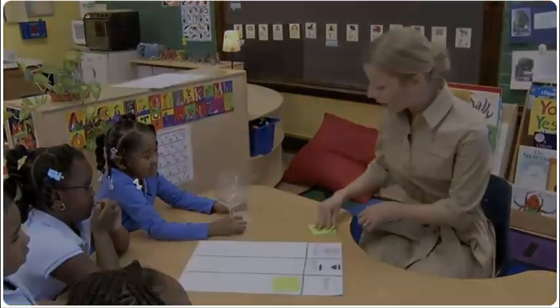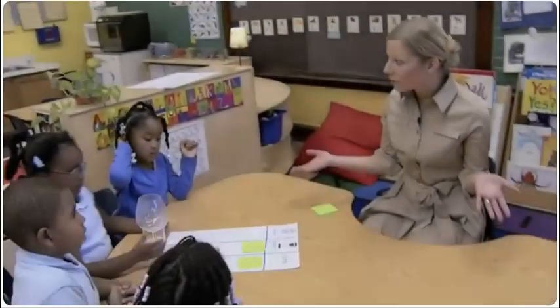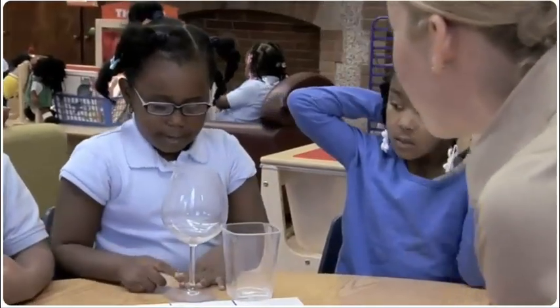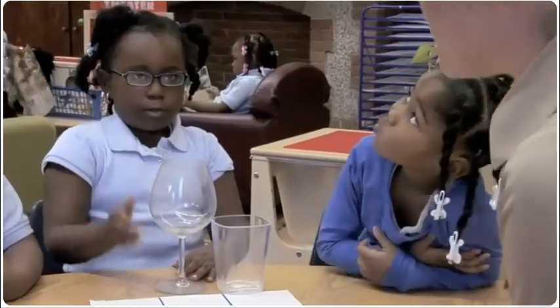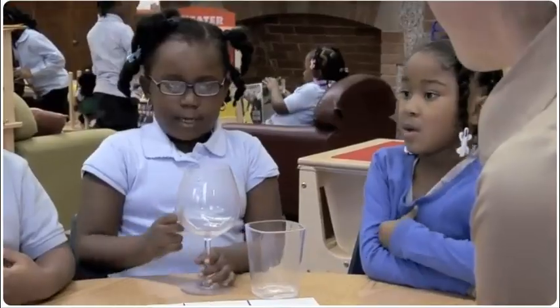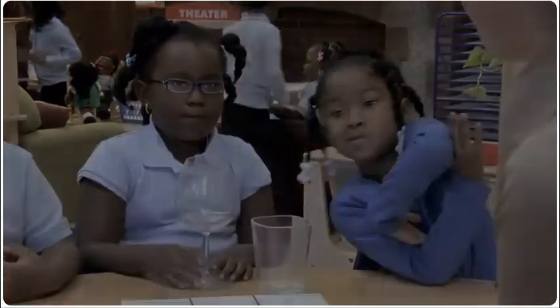Okay, interesting idea. Hey, tell me, why do you think the goblet held more juice? Tell me again. This holds the most. This holds the most. Why do you think that? Because it's big. Because it's big.